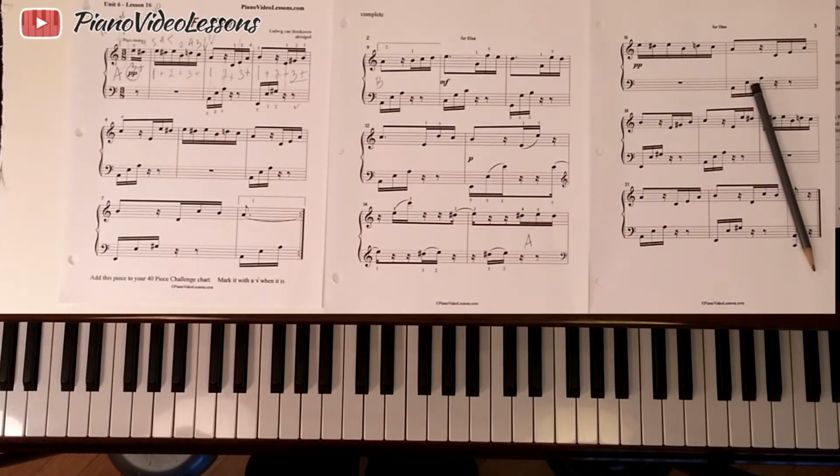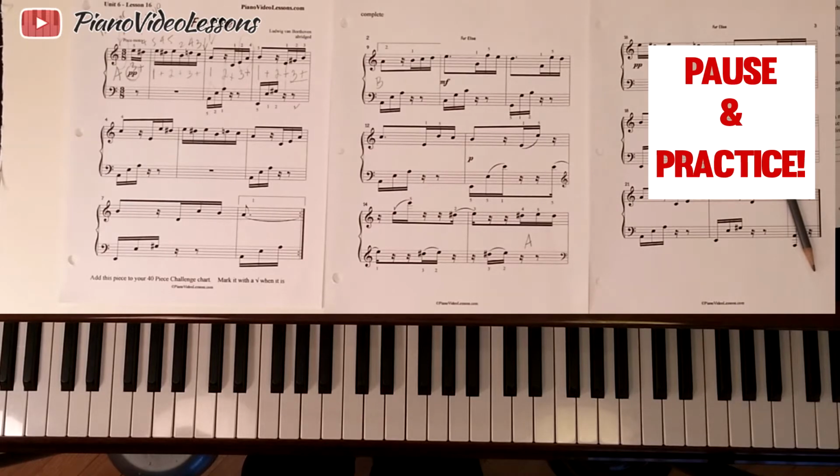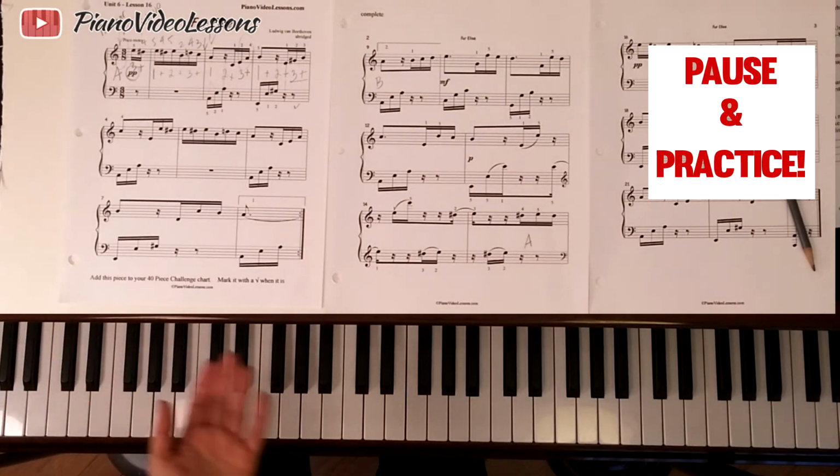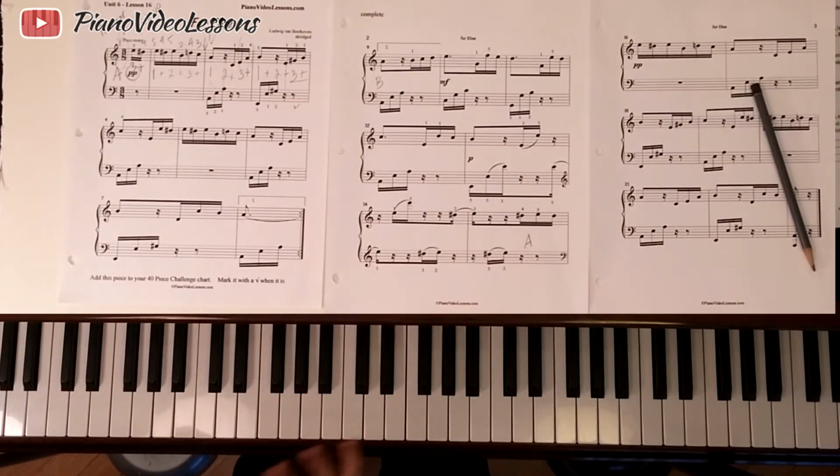Okay, so that's the right hand. Go ahead and practice just the right hand till you can easily play that with all the reaches and the correct fingering. And then come on back and we'll do it hands together.